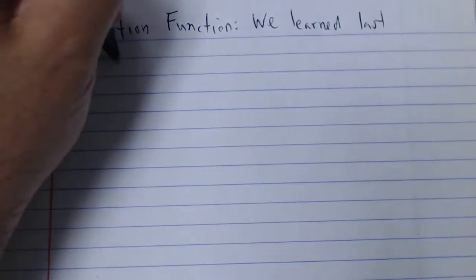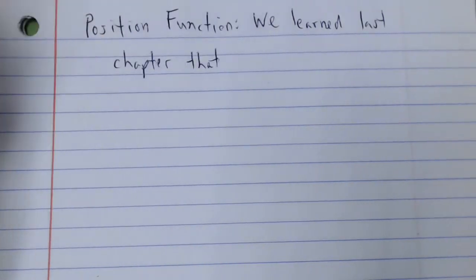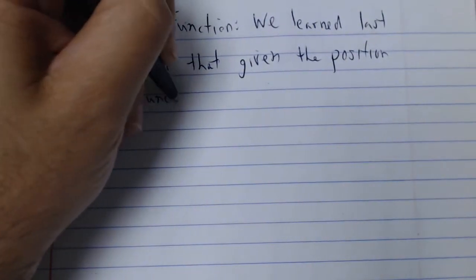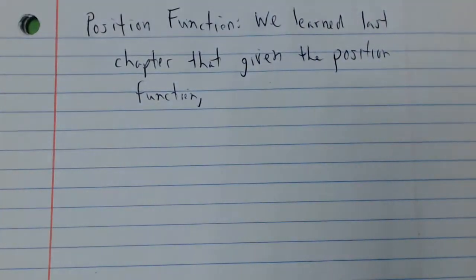Okay, so what we learned last chapter is that, given the position function, we have the following.